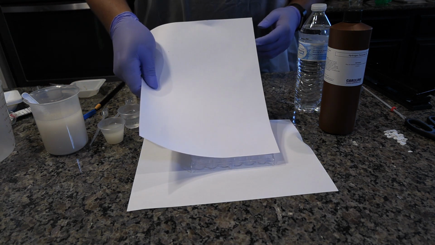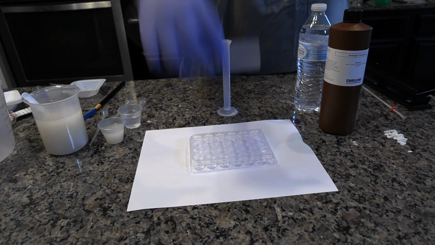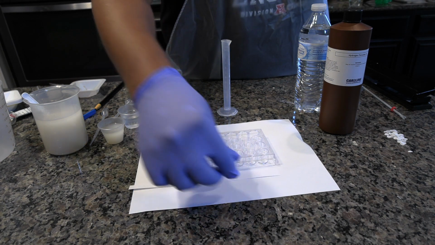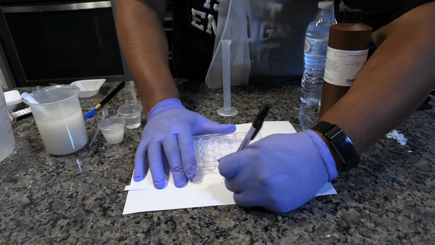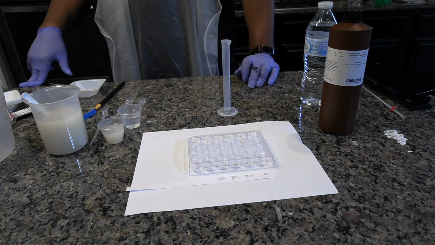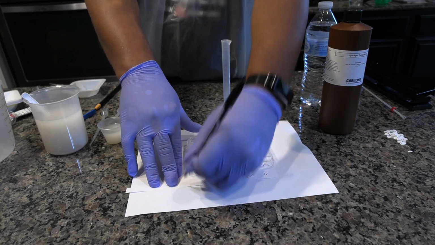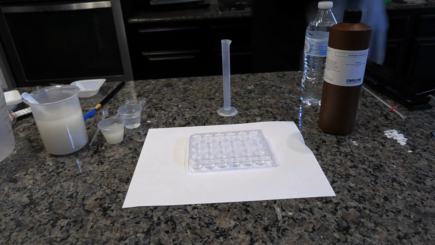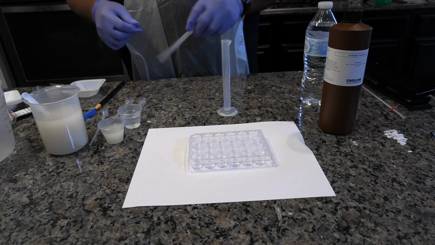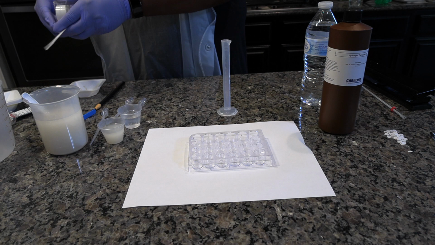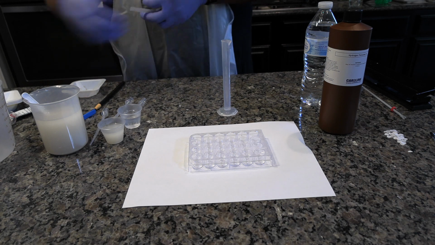Orient the 24 well plate so that there are 6 wells across and 4 wells down. Using labeling tape and a wax pencil, label the 5 wells in the first row across with 0%, 25%, 50%, 75%, and 100%. These labels represent the concentrations of catalase that will be used in each well.